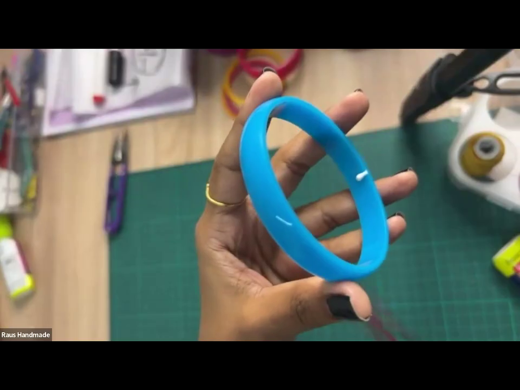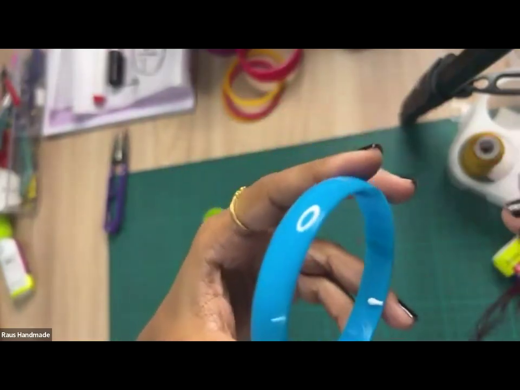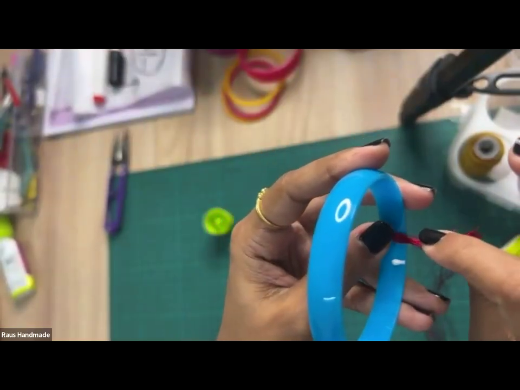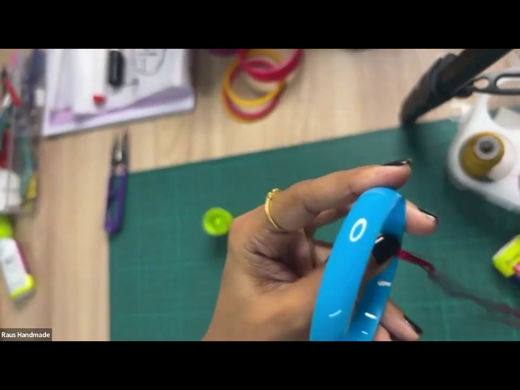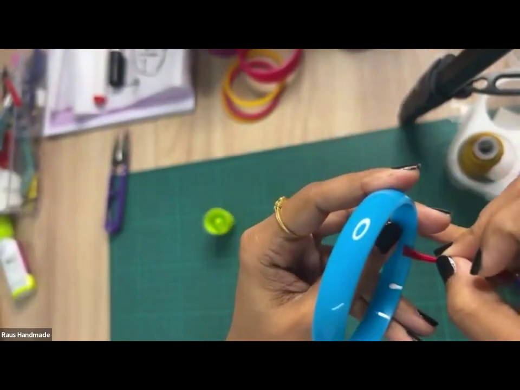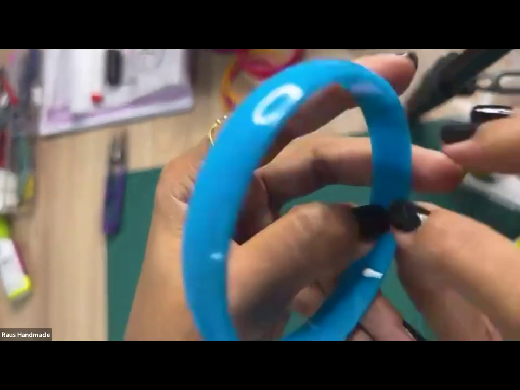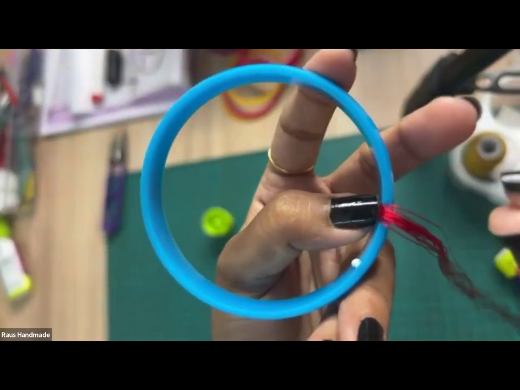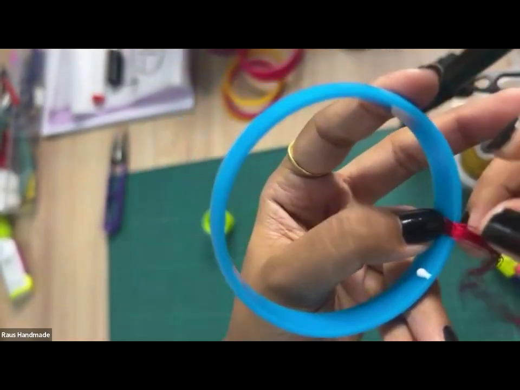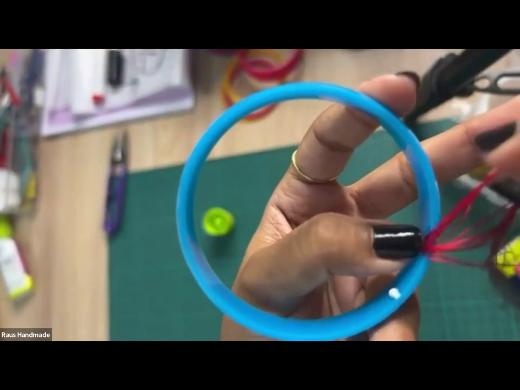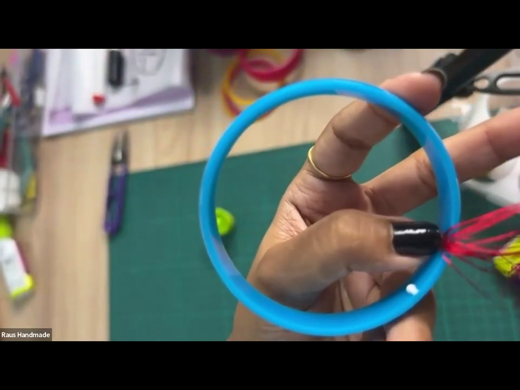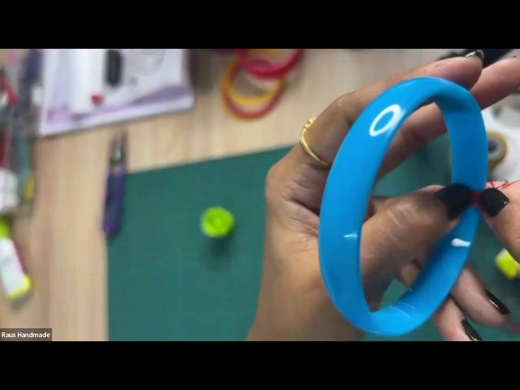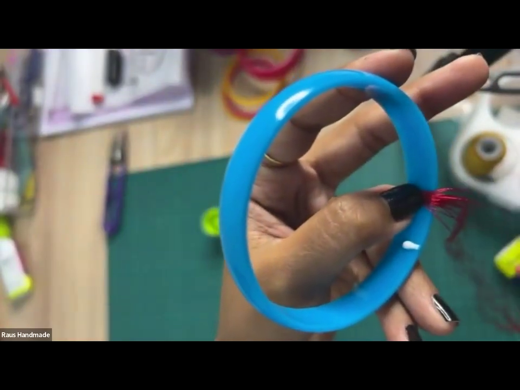I'm only going to place my thread from the middle of the bangle. Only half of the bangle has the starting point of my thread. And also remember, even this side part should not have the glued part of the thread. When you come here, the thread should look like this. It should be visible individually like this. The glued part should end over here itself. Did you get my point?